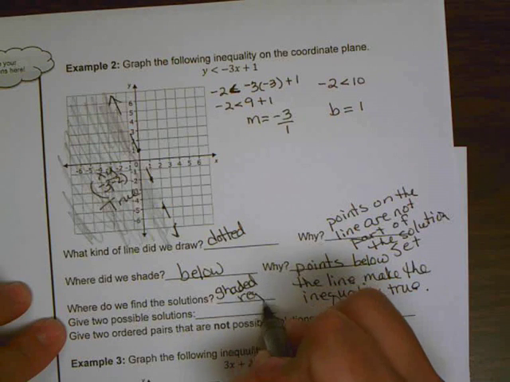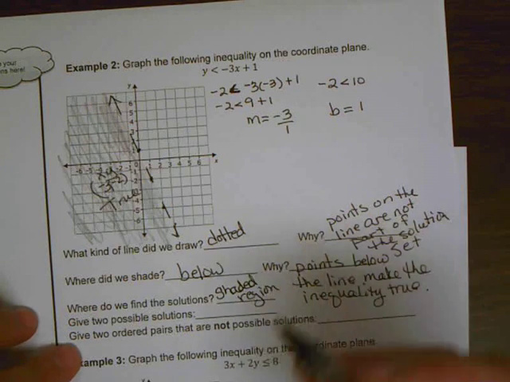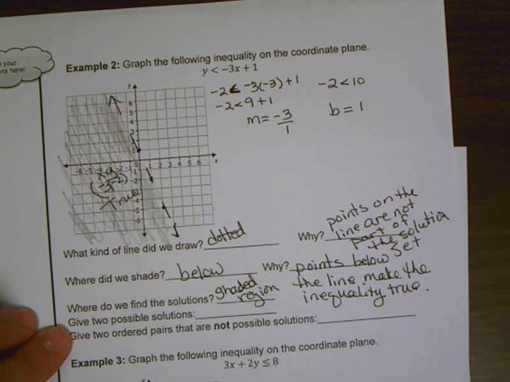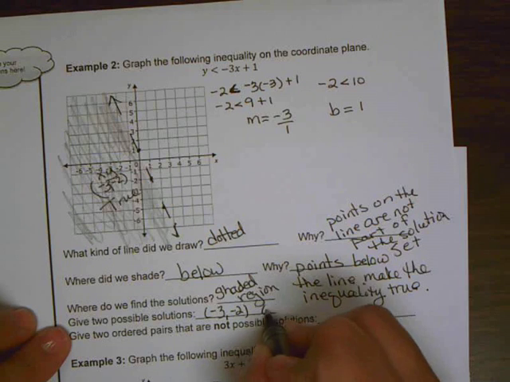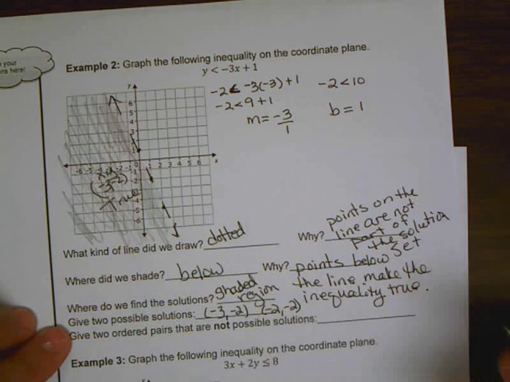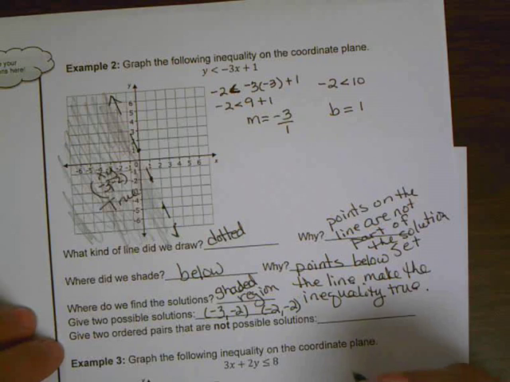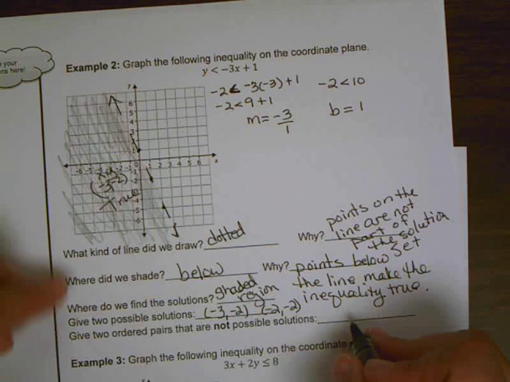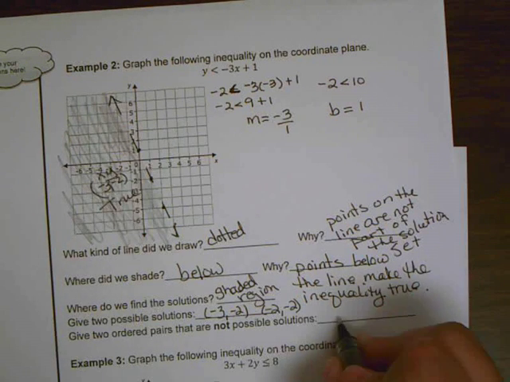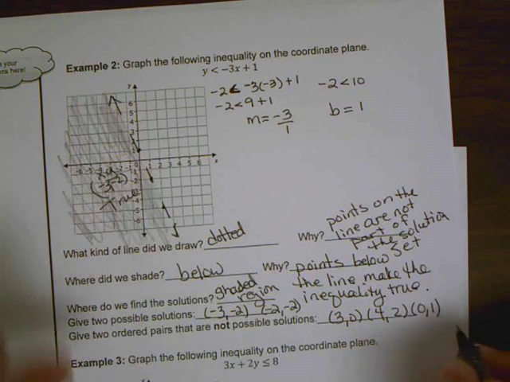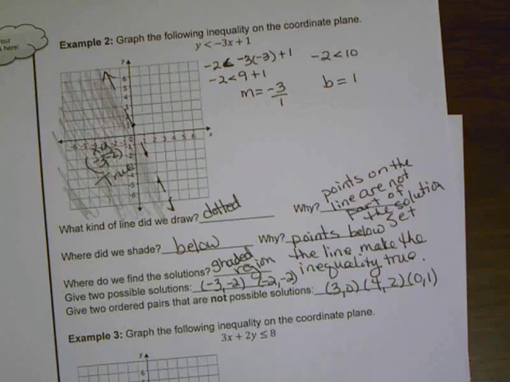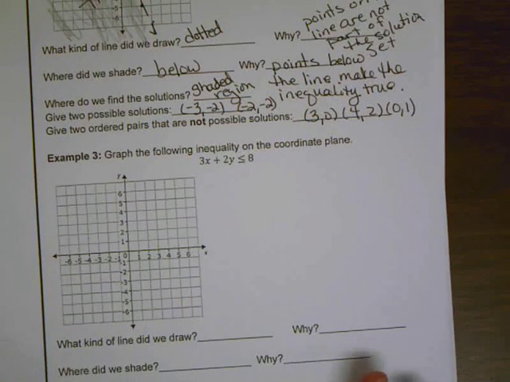Where do the solutions lie? In the shaded region only this time. Not on the line. The line is not part of the solution set. You can choose any point from the shaded region as possible solutions. So (-3, -2), (-2, -2). There's a whole bunch more you could choose, any of them from the shaded region. Ones that are not solutions, any point on the line is not a solution, and any point in the part that's not shaded. So (3, 0), (4, 2), (0, 1) are not solutions.